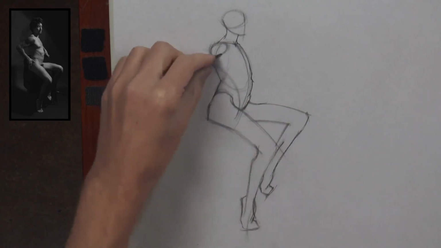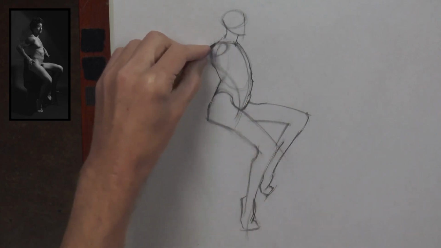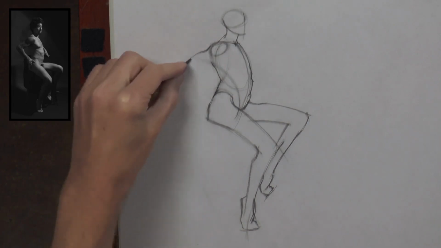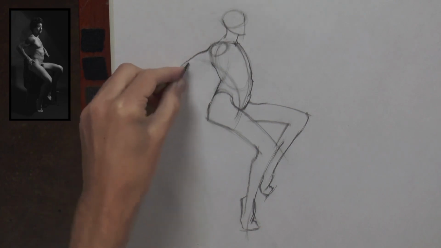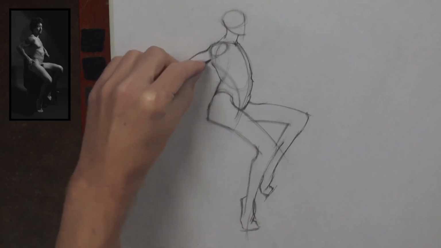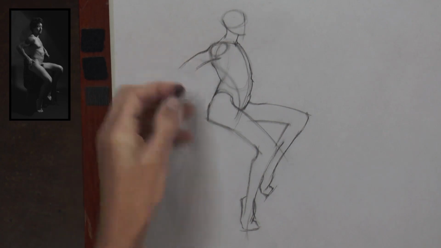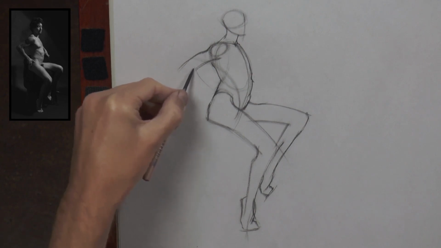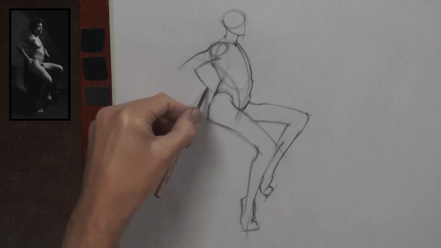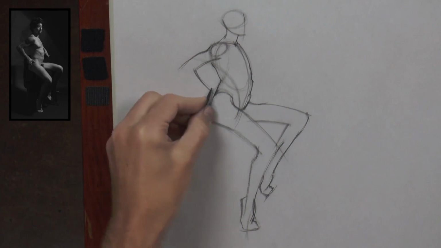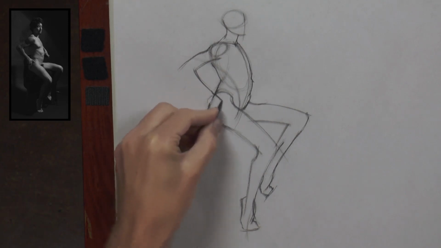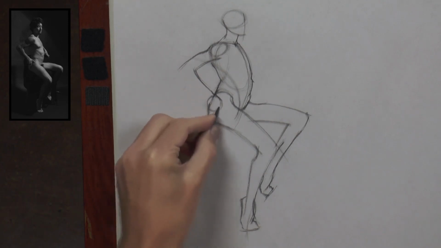Maybe we can come in, add this arm on real quick. It's going to connect into this hand, which again, just keep it simple. It's going to sit right about there.